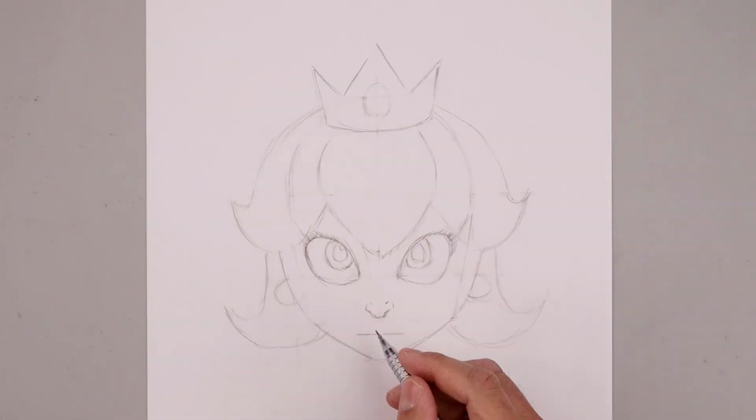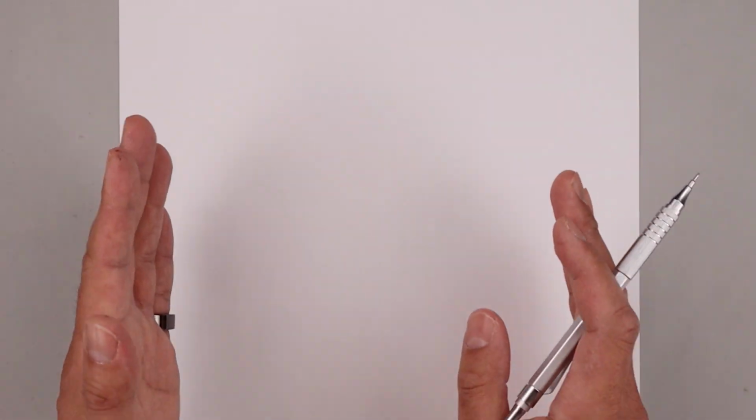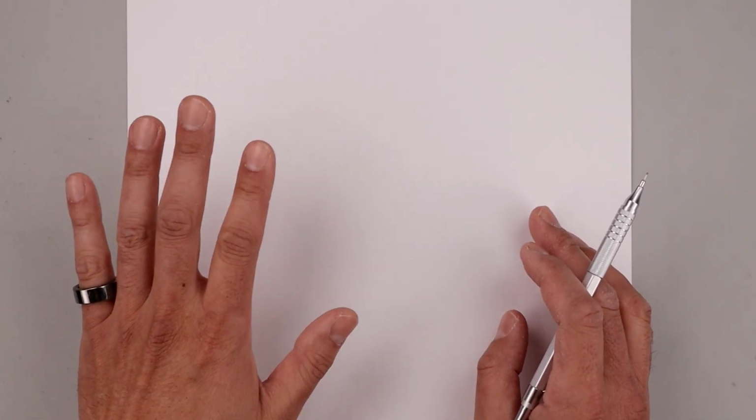Today we're creating a portrait illustration of Princess Peach from Super Mario. Now the easiest way to create portraits is to start with the basic shapes first before we add in the details. So let's start with some guidelines.